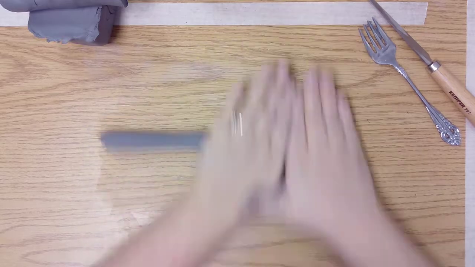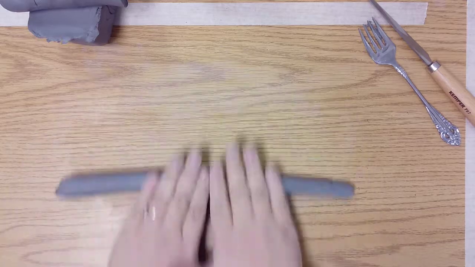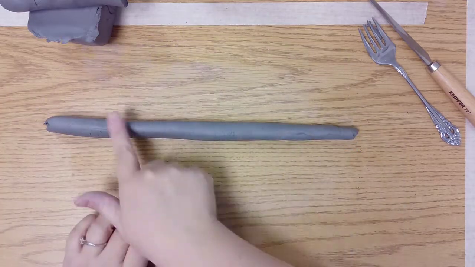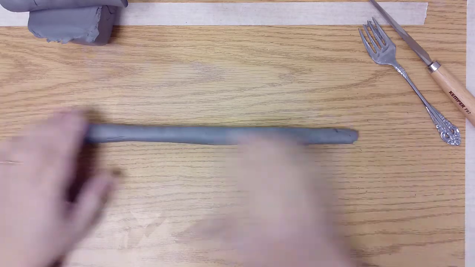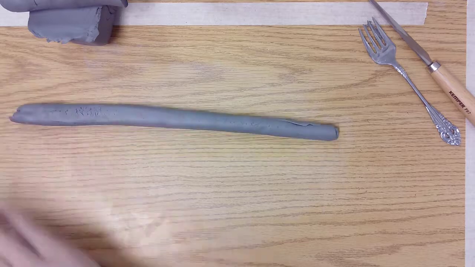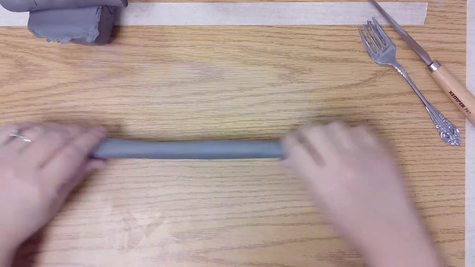So I want it to be nice and smooth. You can see it's getting longer every time I move from the center out. I'm trying to make it as uniform as I can, so this should be almost as thick as this. You can see it's a little bit off, but not by much. So since this end's thicker, I'm going to go over here and make it a little thinner. Just go from here out. And then this is going to be my snail.